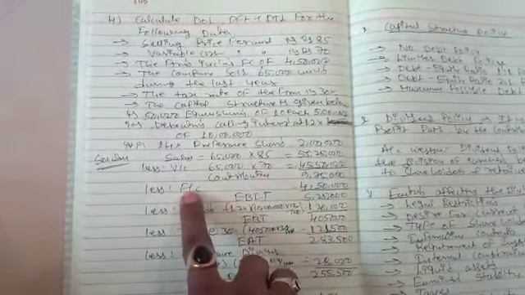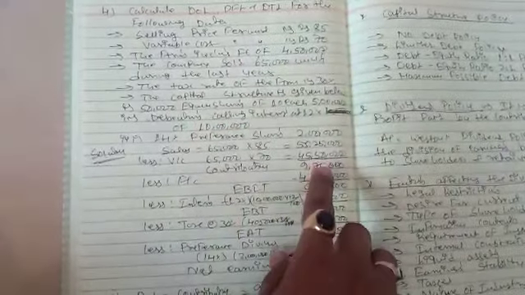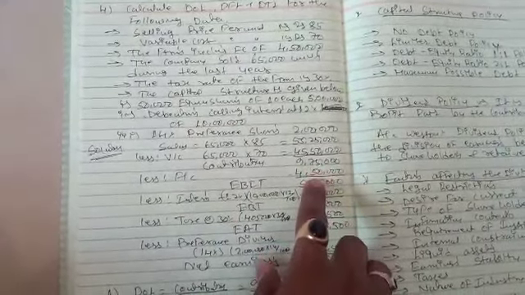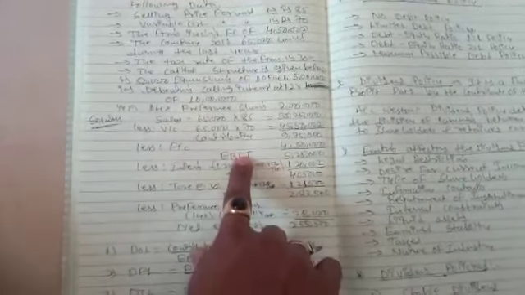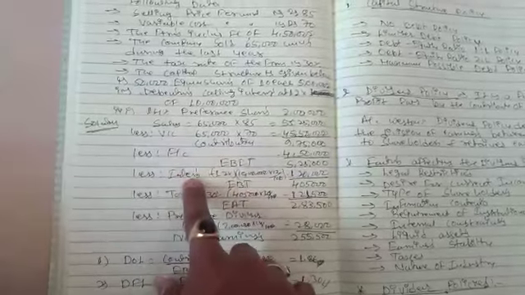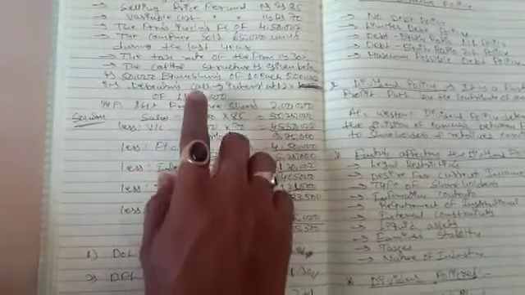The contribution less fixed cost, that fixed cost is given in the problem, that is 4 lakh 50,000. 9 lakh 75,000 minus 4 lakh 50,000, we will get 5 lakh 25,000. That will be called EBIT. So EBIT less interest, which is given in the debenture. Interest is always related to debentures.